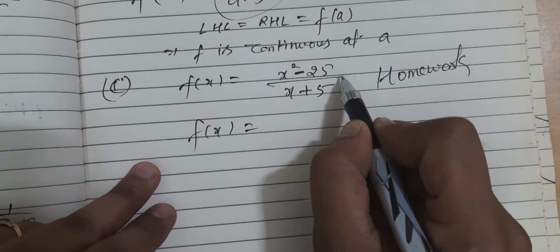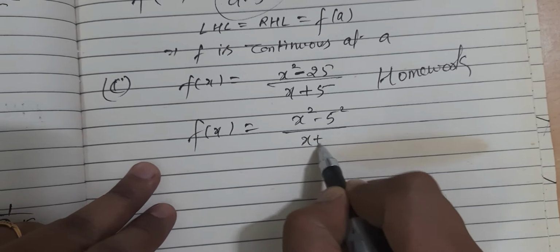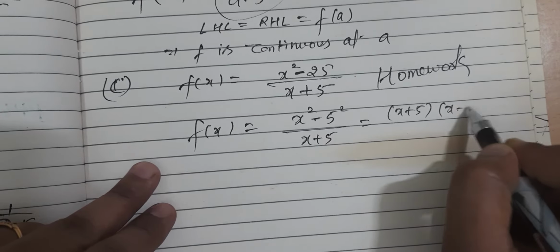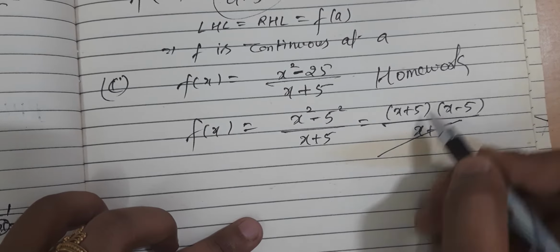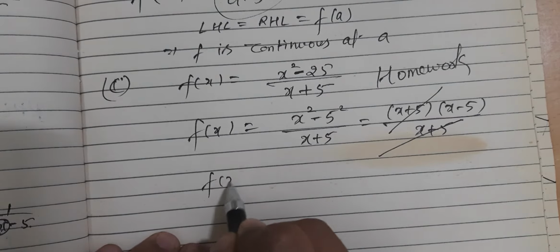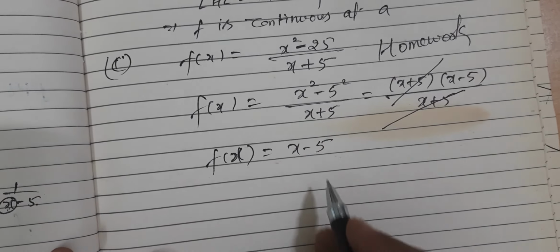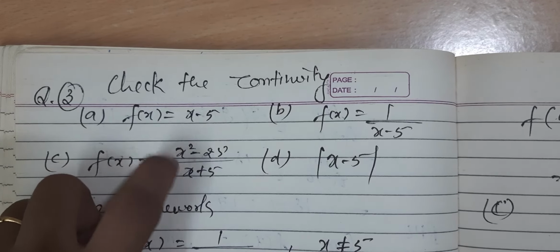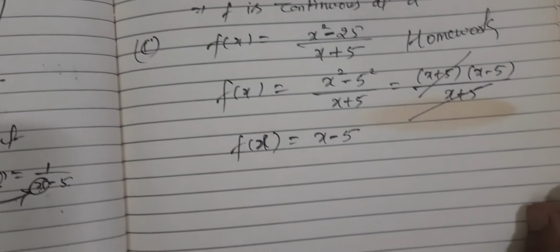How? By using a formula. This x square minus 25 can be written as x square minus 5 square. Now we can use the identity a square minus b square, which is equal to a plus b, a minus b. And in the denominator we have x plus 5. So now we can cancel out this x plus 5 and x plus 5. So now the function becomes this x minus 5 only, which is nothing but the first part of the question. Okay. So whatever you will do in the first part, you just copy here and you will get your answer.